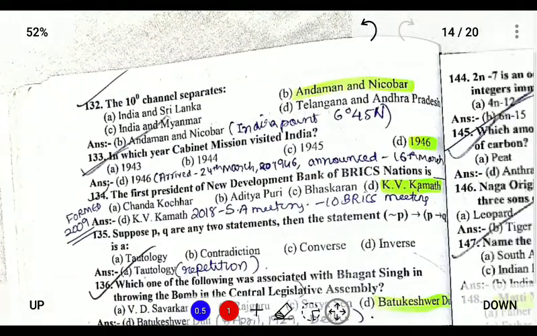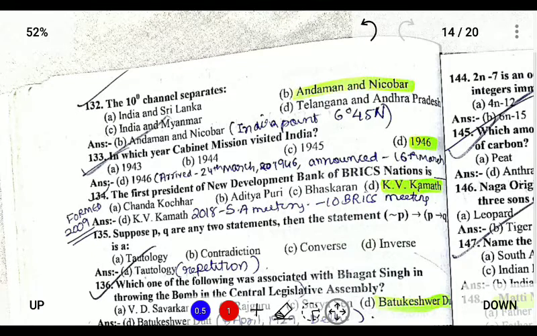Next, the Ten Degree Channel separates the Andaman and Nicobar Islands, and it is a place where Indira Point, the lowest point of Indian territory, at 6 degrees 45 minutes north, is located. The Cabinet Mission arrived in India on 24th March 1946. The first president of the New Development Bank of BRICS was K.V. Kamath.